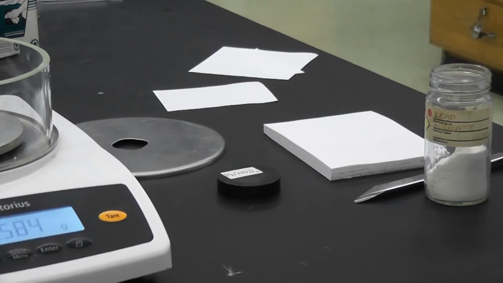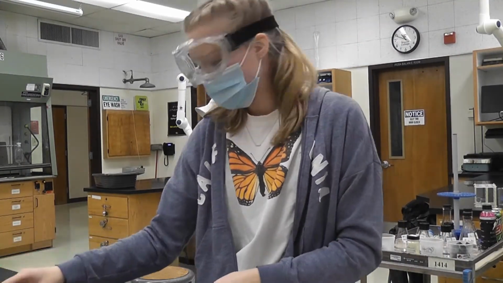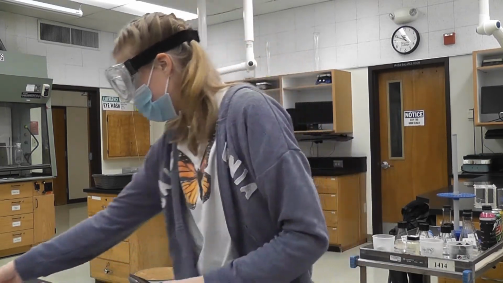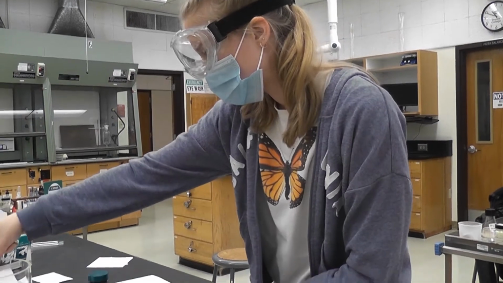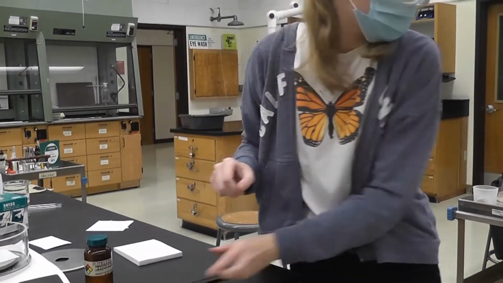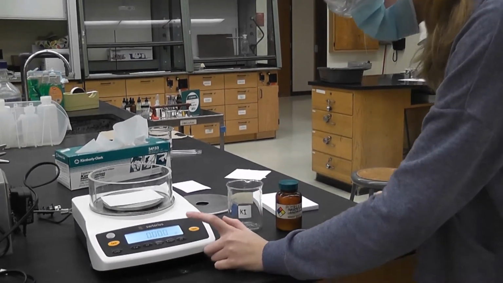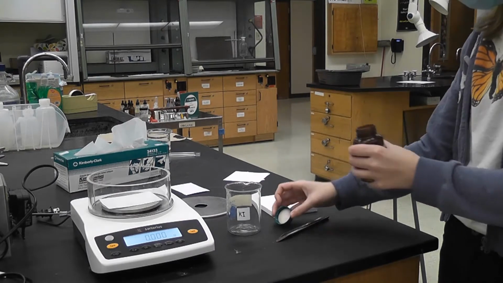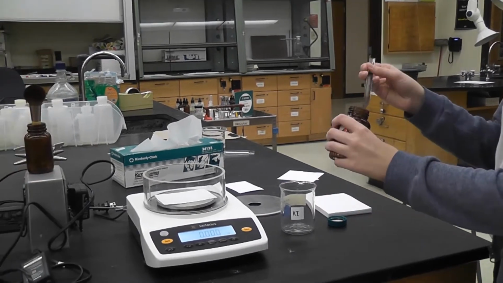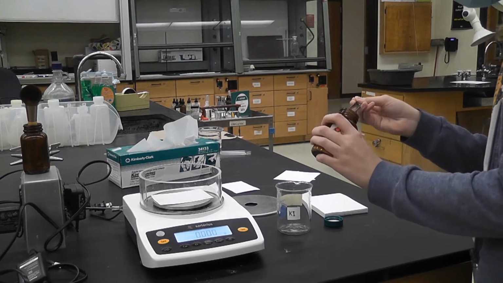That's good. Okay, and we're going to do the same thing with the potassium iodide. So get a piece of paper. I'm going to use a different one since I had a little bit of excess on that. Place the paper on the scale. I'm just going to tear 0 it so that the paper isn't counted. And now you do the same thing, just a little bit at a time, and we're still doing 0.5 grams.